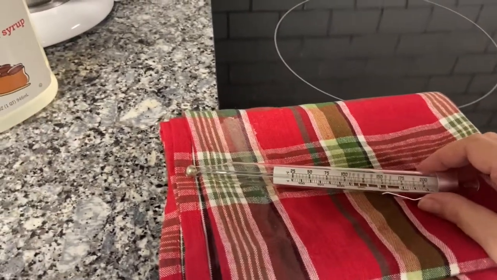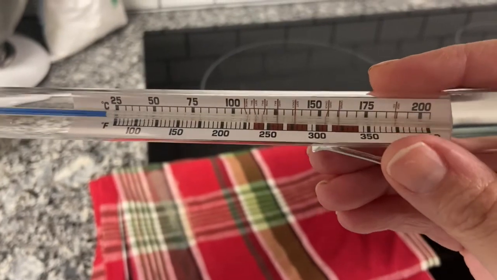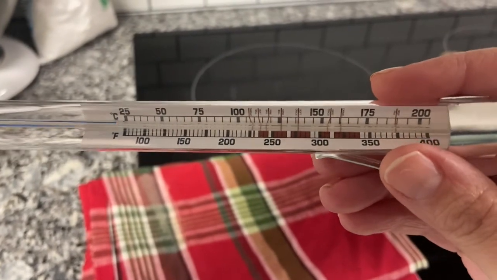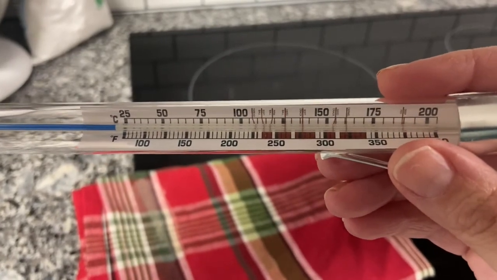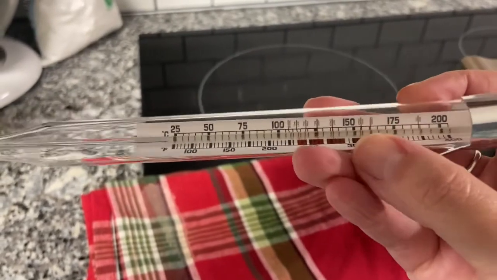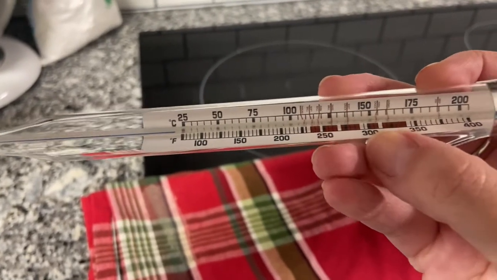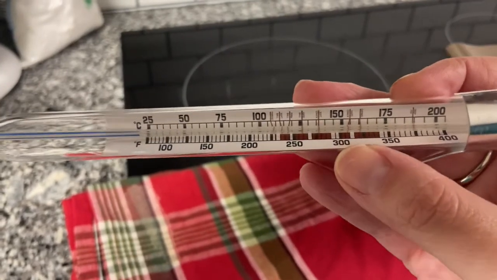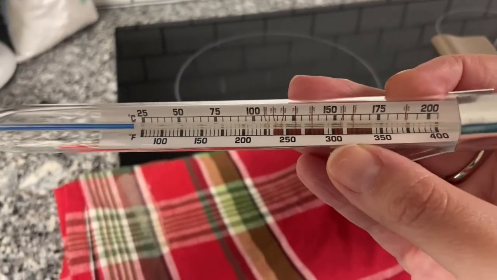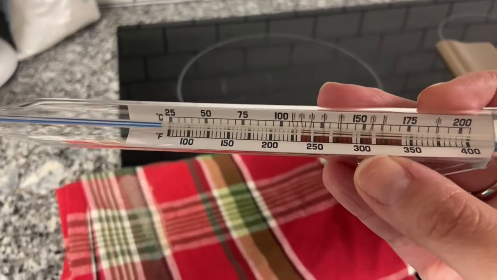So this is just a special candy thermometer. And as you can see in there, we have two sets of numbers. Today I'm going to use the Fahrenheit side. And what we're going to try to do is see right here the 300 degrees Fahrenheit, which is about 150 degrees Celsius. The 300 degrees Fahrenheit, right where my thumb is there, is where we want our mixture to get before we take it off of the burner and pour it into our cookie sheet.